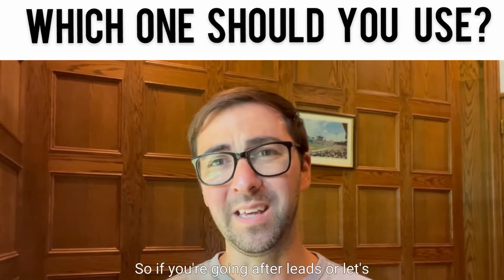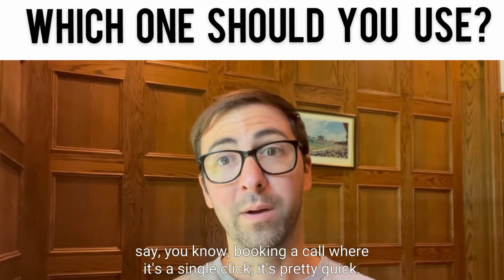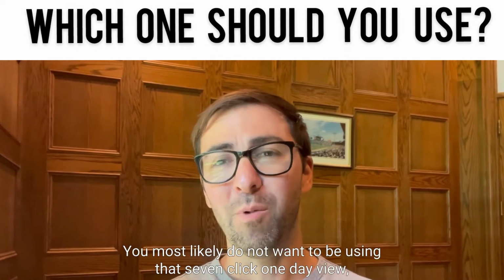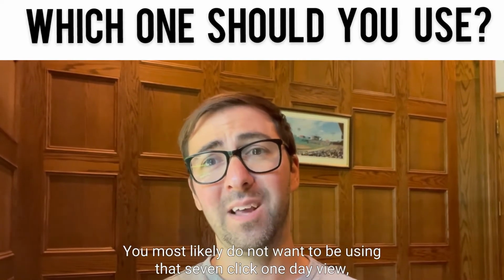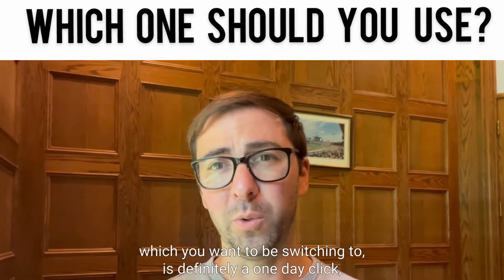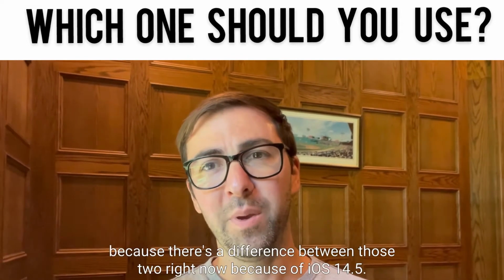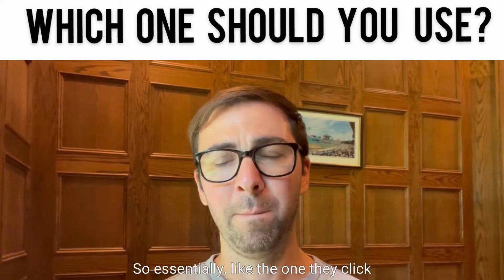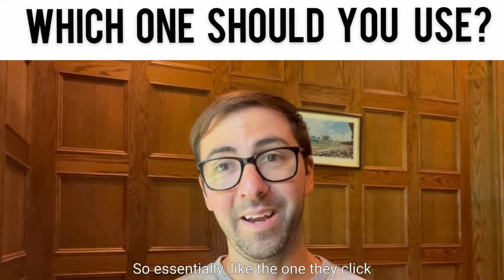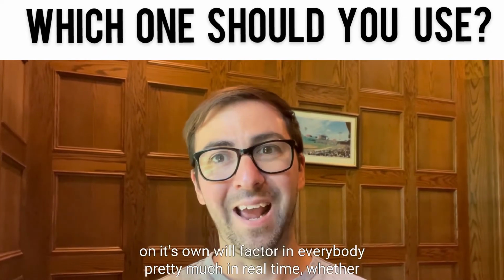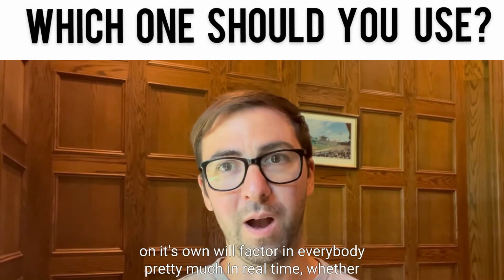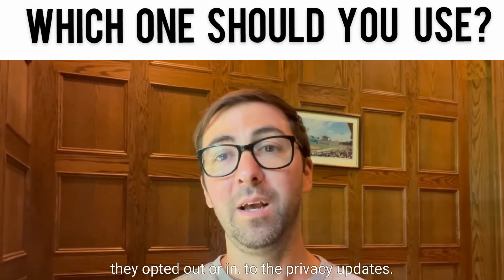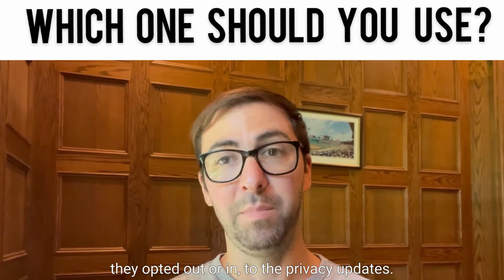So if you're going after leads, or let's say booking a call, where they click and it's pretty quick, you most likely do not want to be using that 7-day click, 1-day view. What you want to be switching to is definitely a 1-day click, because there's a difference between those two right now because of iOS 14.5. Essentially, the 1-day click on its own will factor in everybody pretty much in real time, whether they opted out or in to the privacy updates.